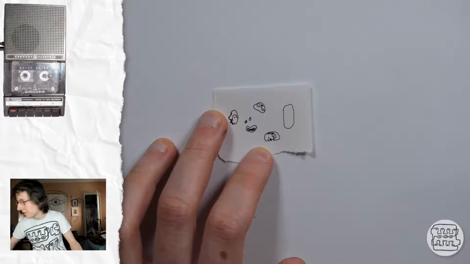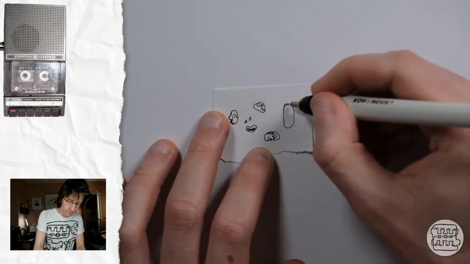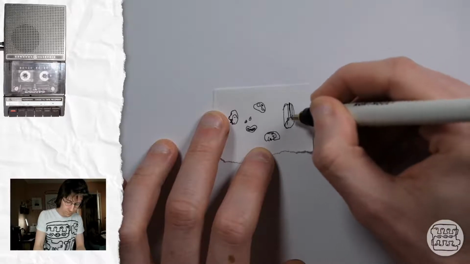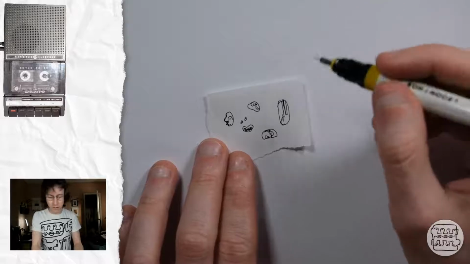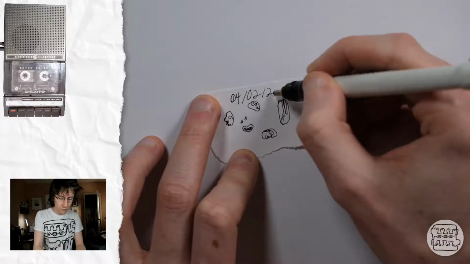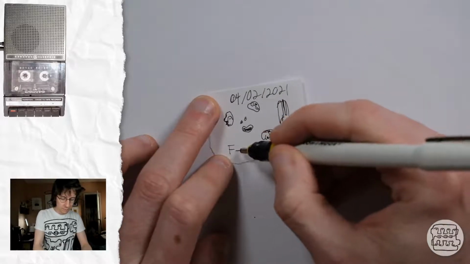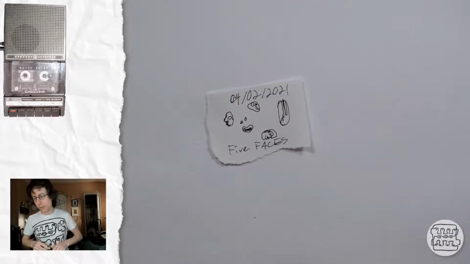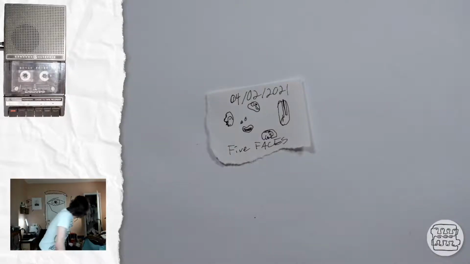What does this guy look like here? It's okay. It's elongated this way. And what is today? Today is 04/02/2021. 5 faces I mix together when I write with capital and lowercase lettering.